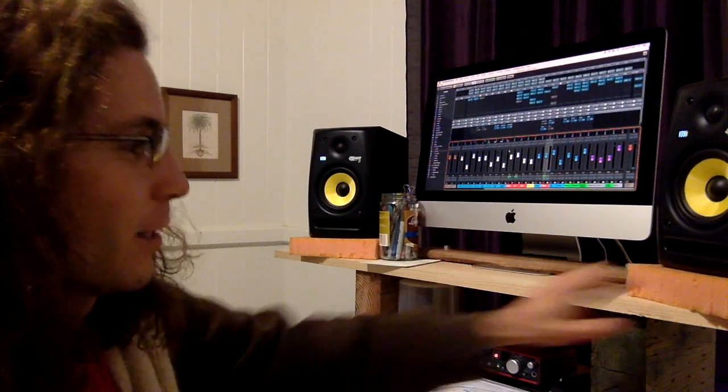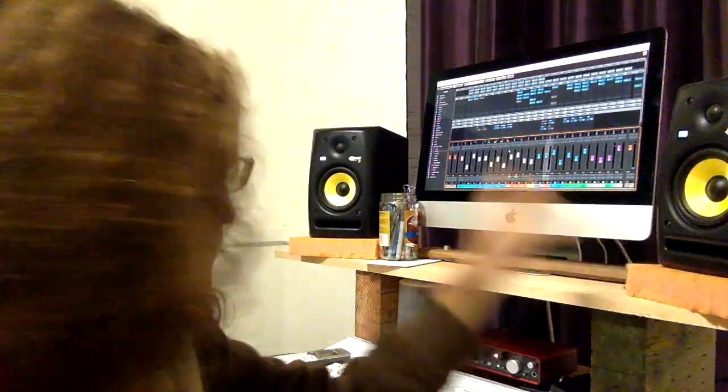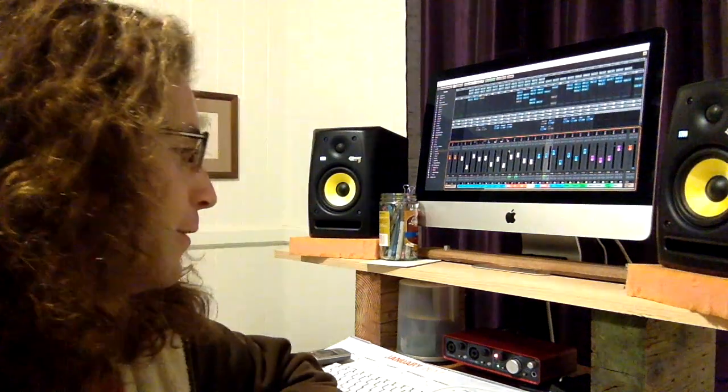And I've actually got them up on a couple pieces of foam. Otherwise, the desk is kind of acting as an instrument and ringing like crazy and humming and adding extra low end that shouldn't be there. So I've got a couple pieces of foam that I pulled out of an old couch to set them on. They float a little bit off the desk and are isolated is the word I'm looking for. So nothing fancy.